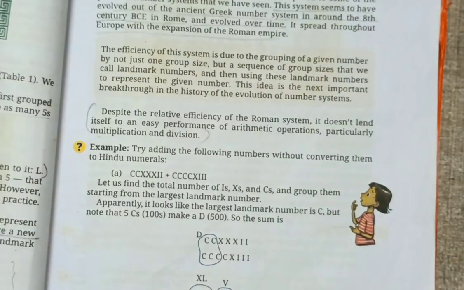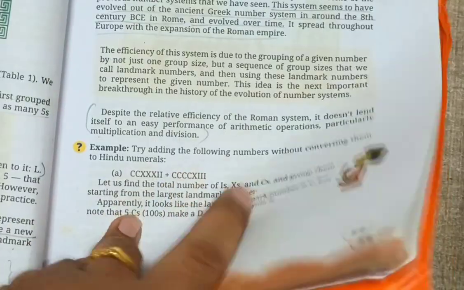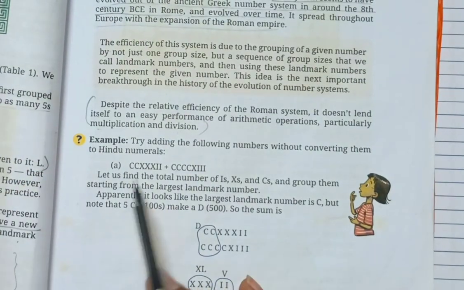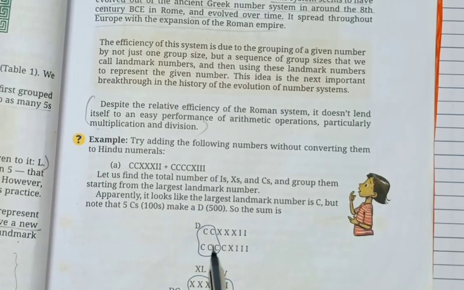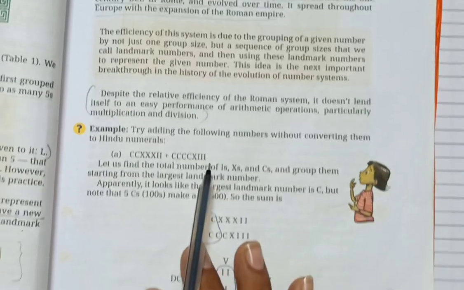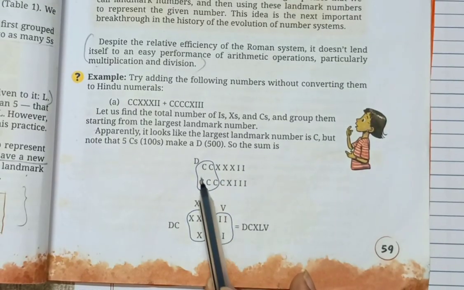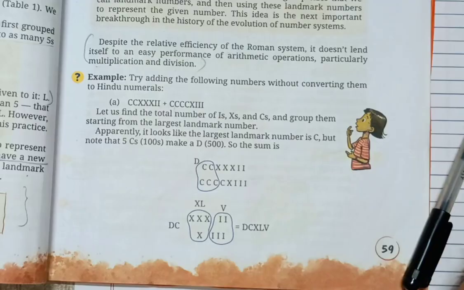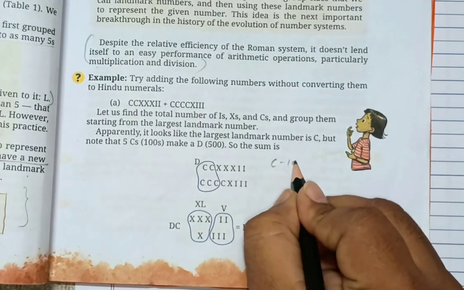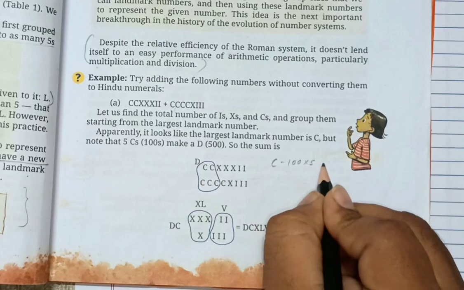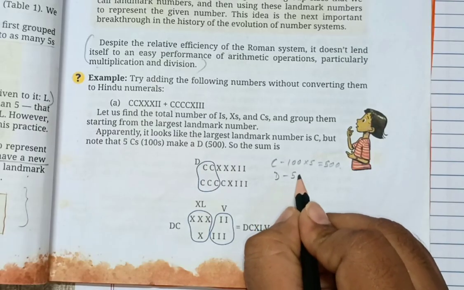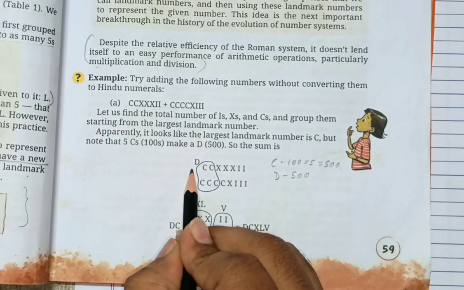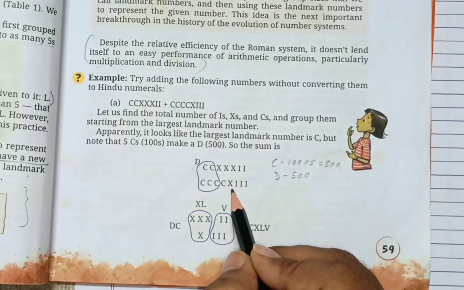Let us see one example he has given here: CCXXXII plus CCCXIV. Look at how they have mentioned it. How many C's are there? He has calculated that 5 C's are there. Each C is 100, so 5 times 100 is 500, and 500 is D, so he has written D here. And how many X's are there? 4 X's are there.